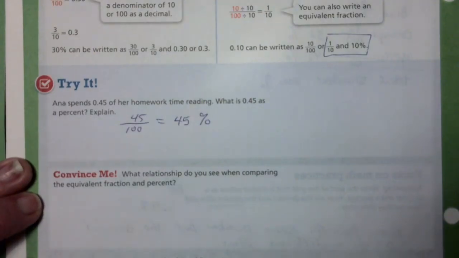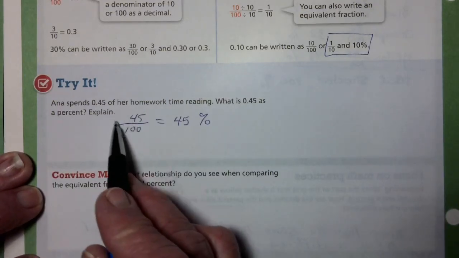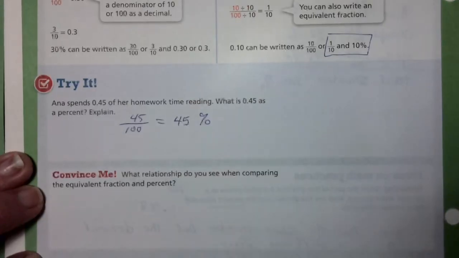Now then, it says, what relationship do you see when comparing the equivalent fraction and the percent? The fraction with the percent. This numerator is the same as the percent.